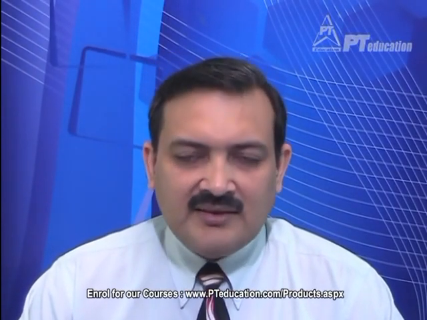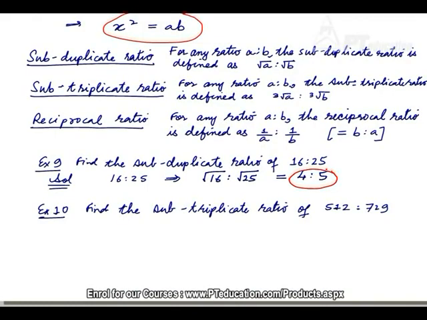What horrifying numbers these are, but they are very simple to solve. Solution. Example 9. 16 is to 25, the subduplicate ratio will be square root of 16 is to square root of 25, which will be 4 is to 5, as I have marked in red.